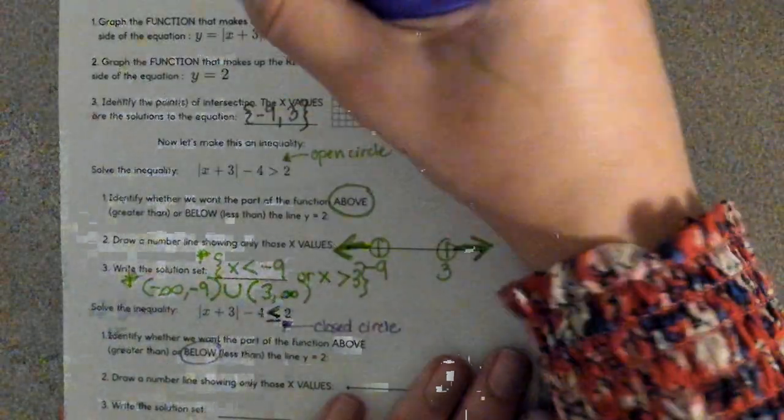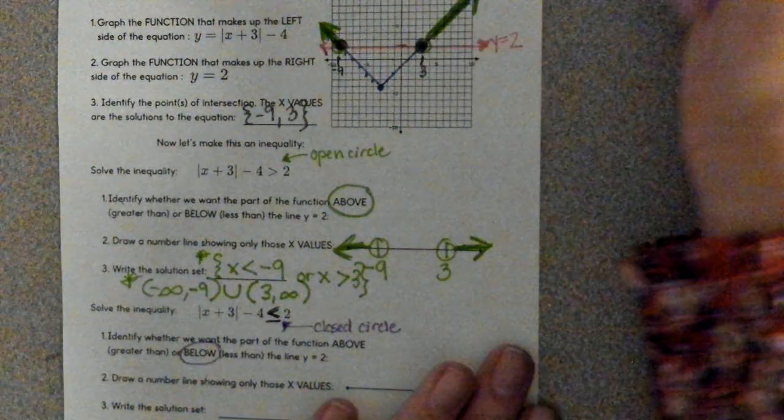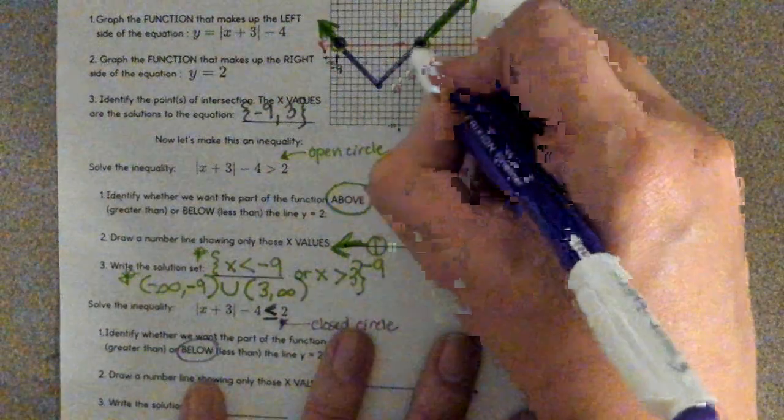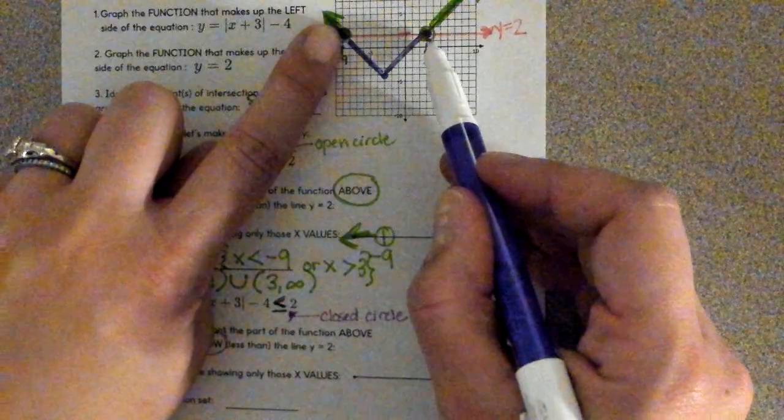Okay, so when I come up here, my endpoints, and then all the part of the function that's below the line, isn't that this part right here? The intersections is the equal to, and then this part is the below.